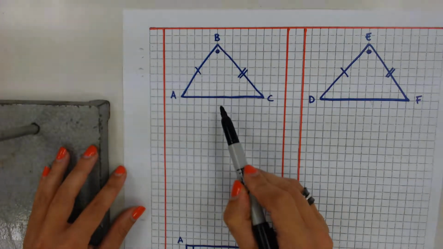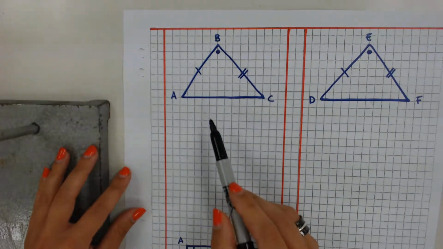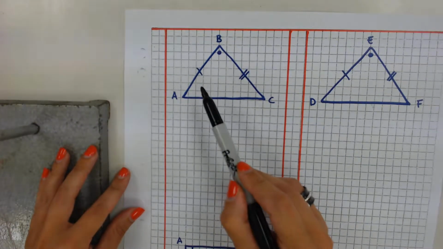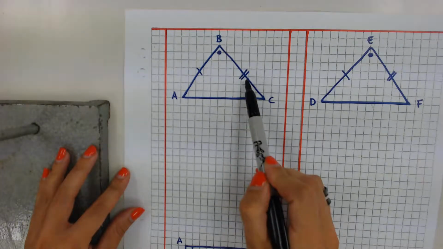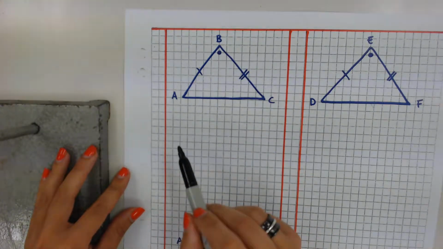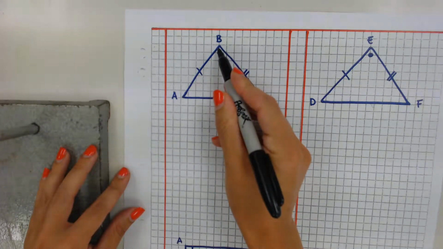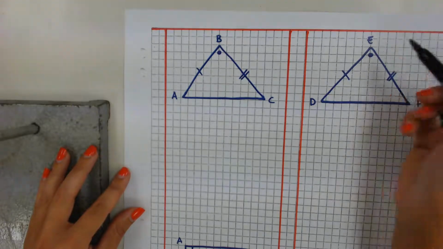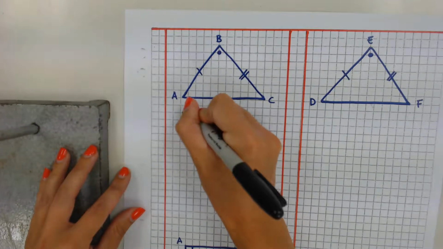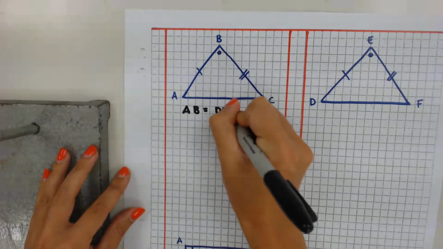So here we have 2 triangles, and side by side we can see that they are exactly the same. So we have 3 ways of being able to identify whether these triangles are in fact congruent. First of all, we can identify that side AB is the same as side DE. So I'd write this as AB equals DE.